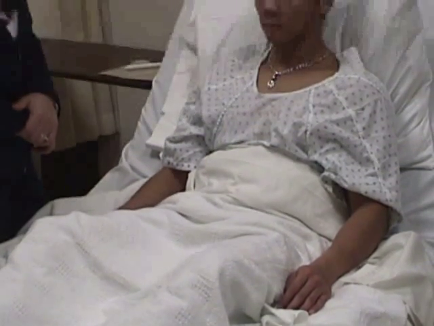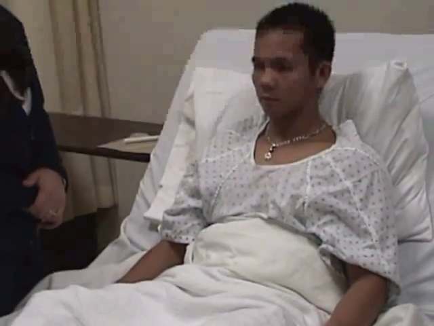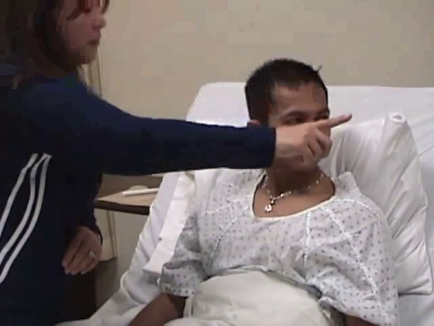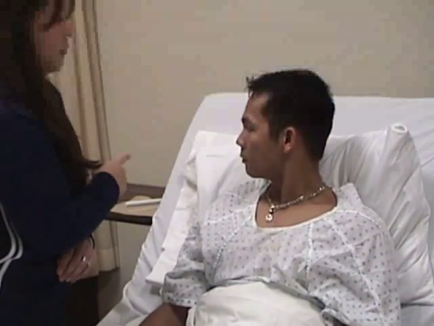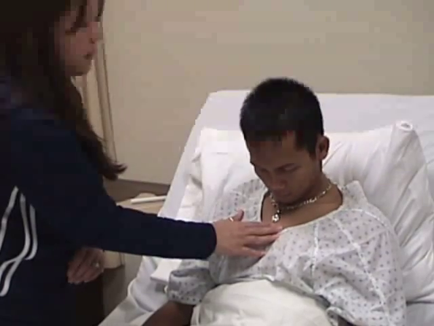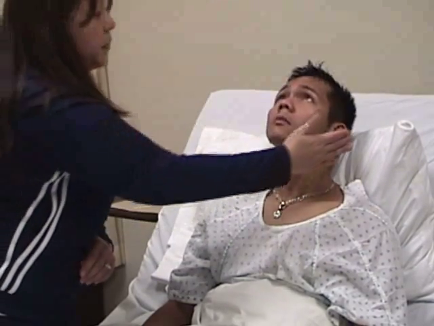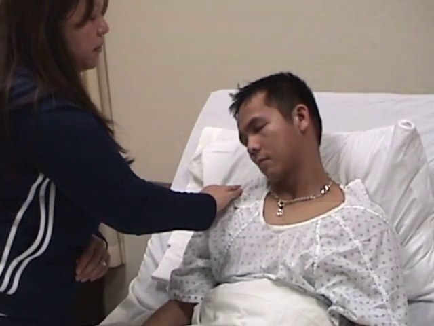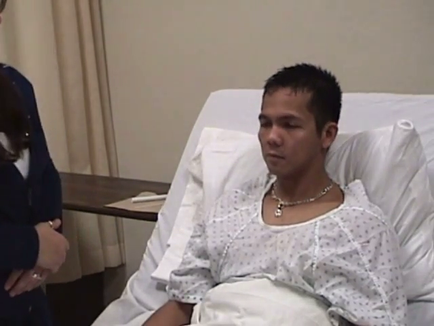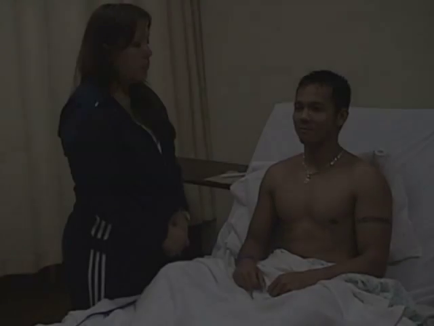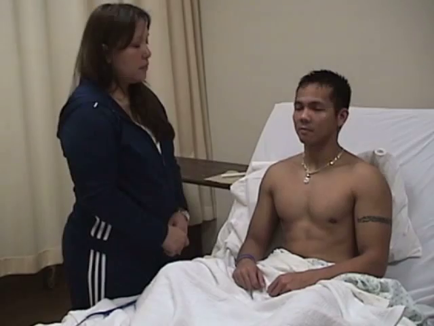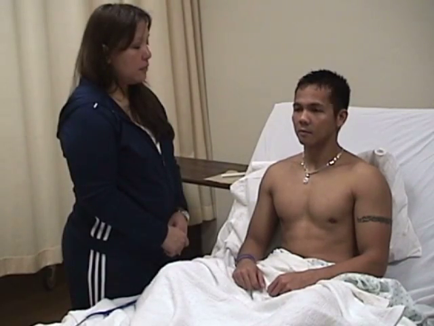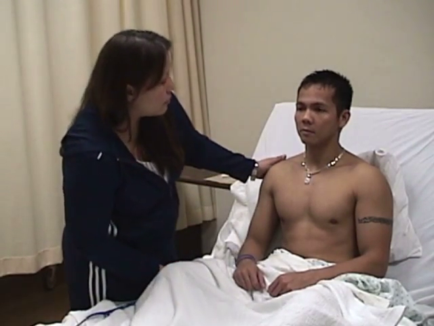She'll also check the range of motion of the neck. Look to the left, look to the right. Chin to your chest, put your head back. Look this ear to this shoulder, this ear to this shoulder. Okay, very good.